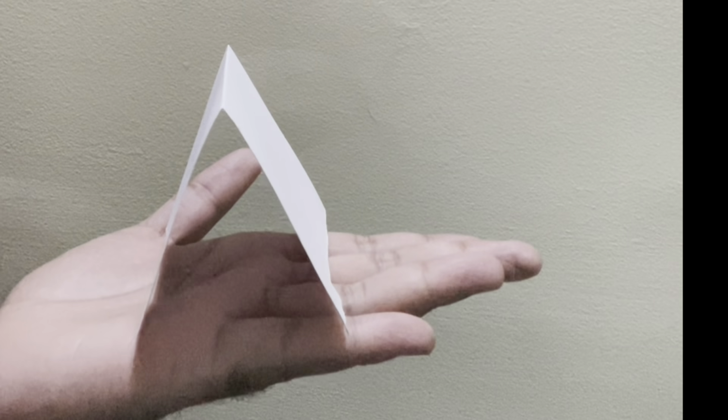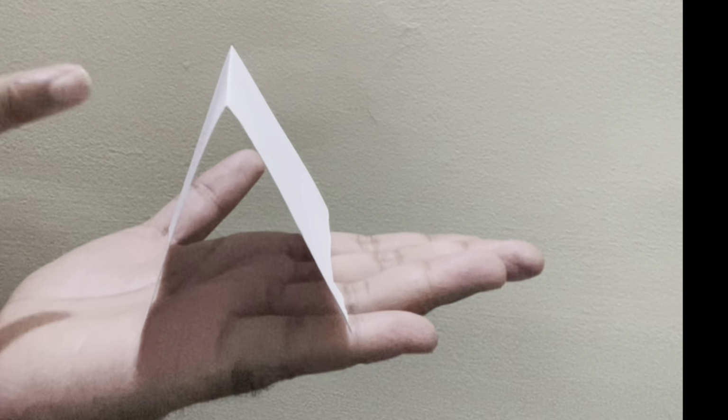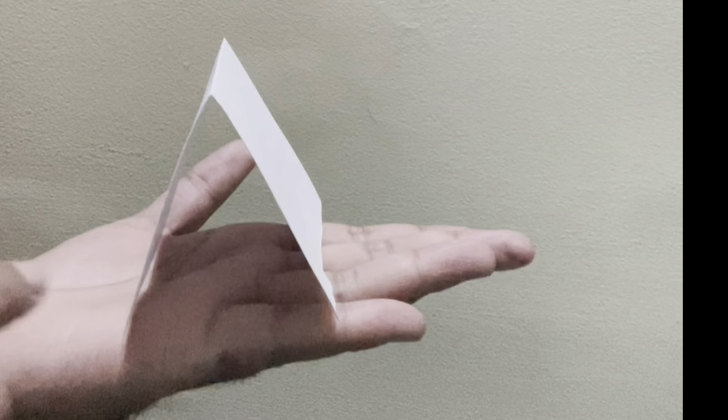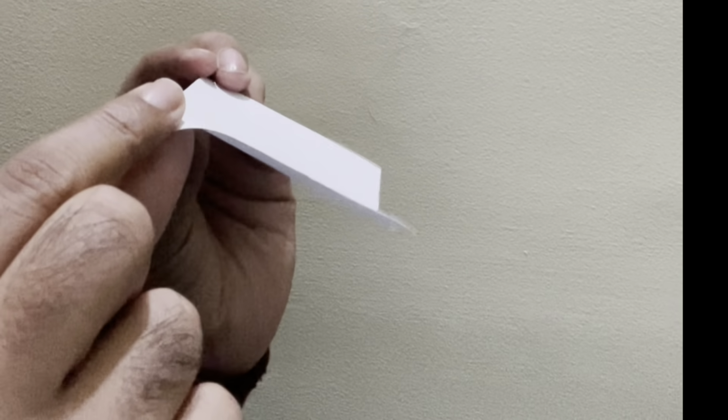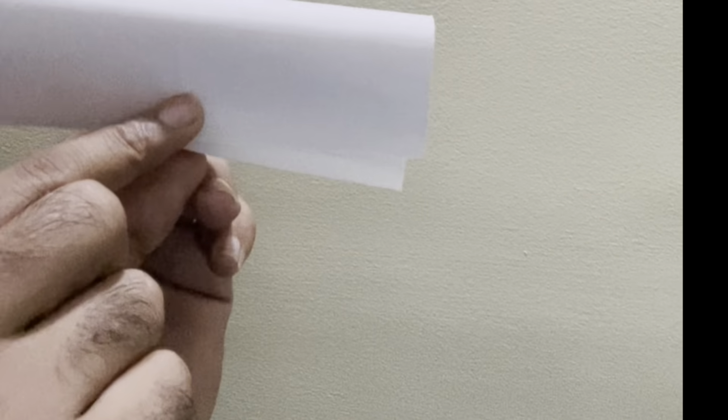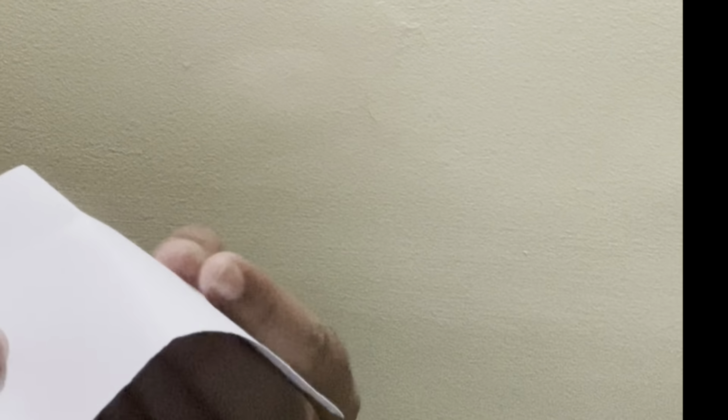Because the axial plane of F1 and the axial plane of F2 are both perpendicular to each other, for perpendicular we have to apply forces from the opposite side, this way. Now if I look at this, this is our F2 fold, this is our F1 fold.